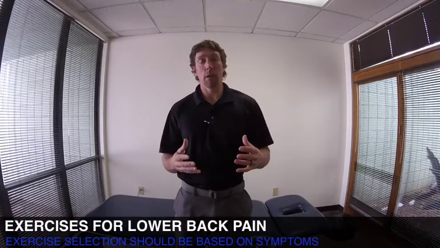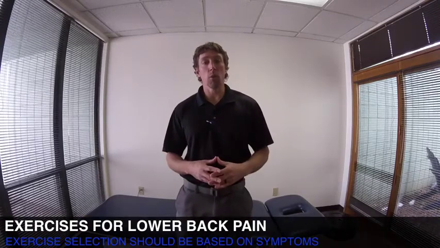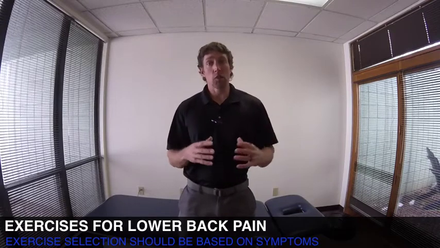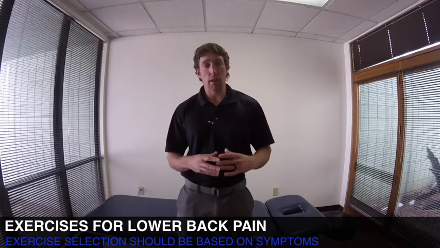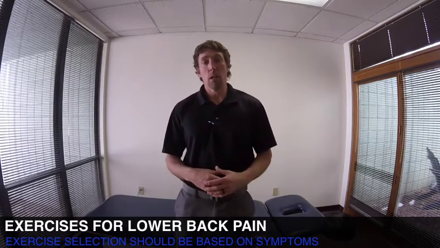Exercises for lower back pain are not all created equal. There's not just one exercise or one group of exercises that are the best for lower back pain. The reason being, there are different structures in the lower back that cause pain. The disc can cause pain, the facet joint can cause pain, the SI joint can cause pain, the muscles can cause pain. So when you're looking at exercises for lower back pain, you want to figure out several things.